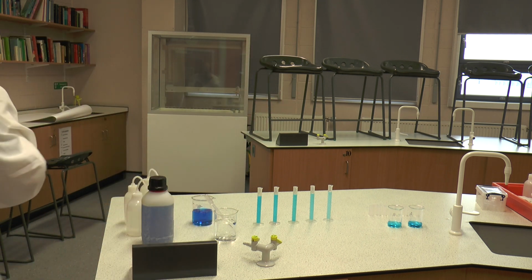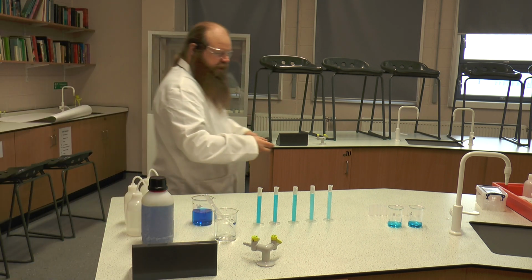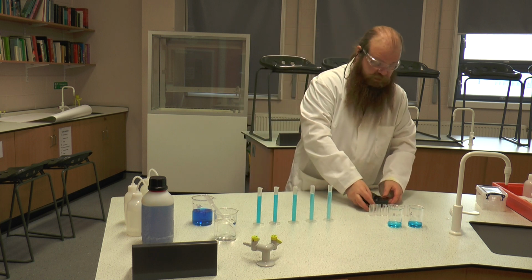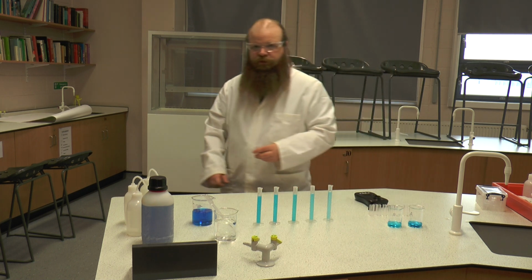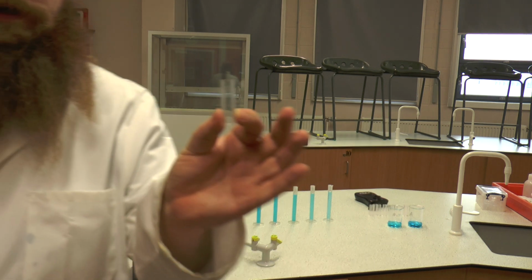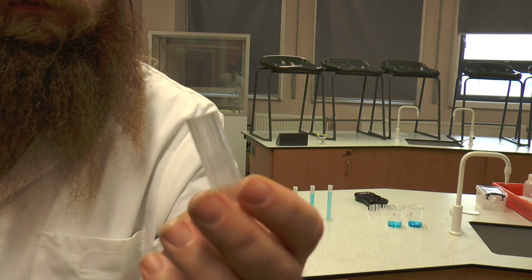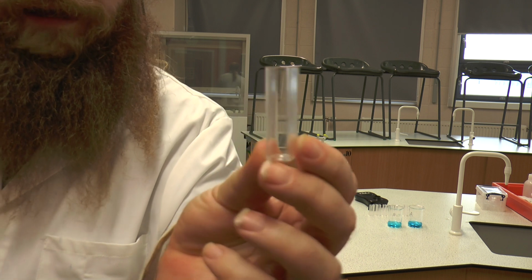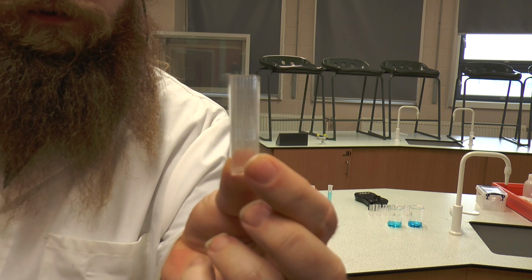Now what we're going to do is first of all do a standard calibration of our colorimeter. To do this, we're going to use a cuvette. Now the cuvette has two sides. It has a clear side and a side with lines on.